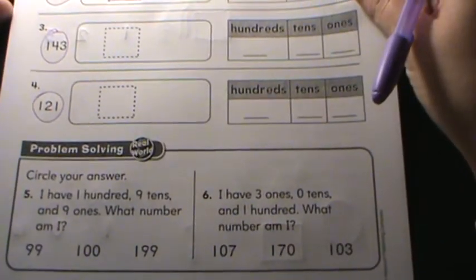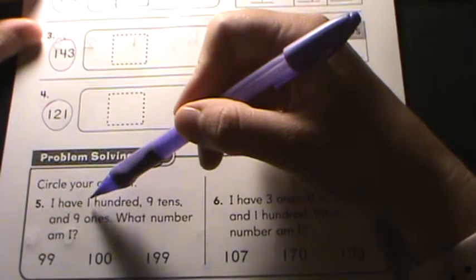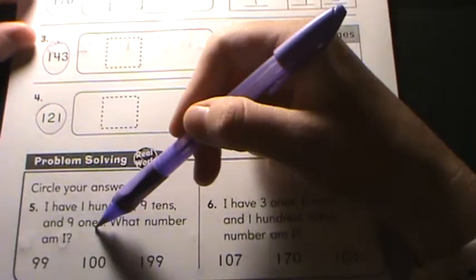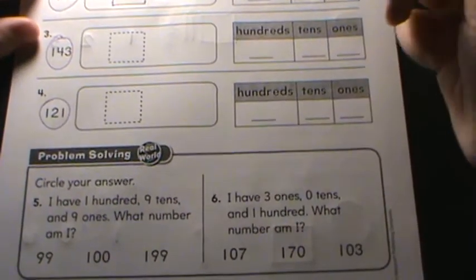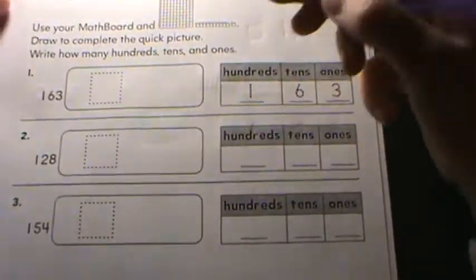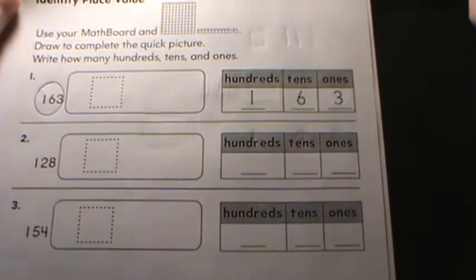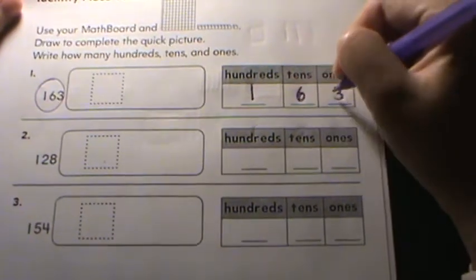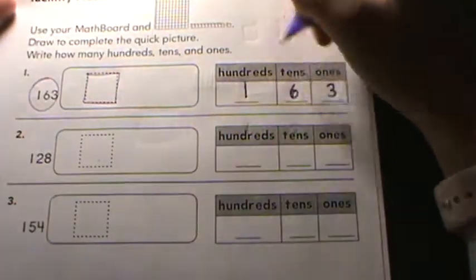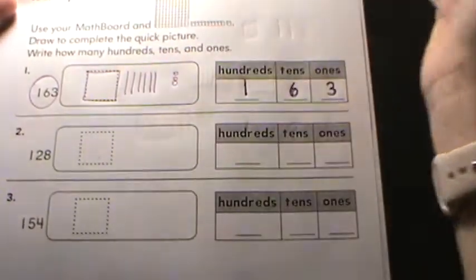Problem solving, circle your answer. So it's telling you how many hundreds, tens, and ones. So write out that number if you need to as it's telling you, or look and see if you can find those place values. So here is another opportunity to reteach, putting it in those place values. 163, so 1 in the hundreds, 6 in the tens, 3 in the ones. 100, 6 tens, 1, 2, 3, 4, 5, 6, 3 ones. 1, 2, 3.